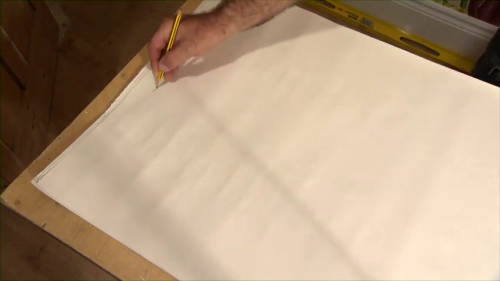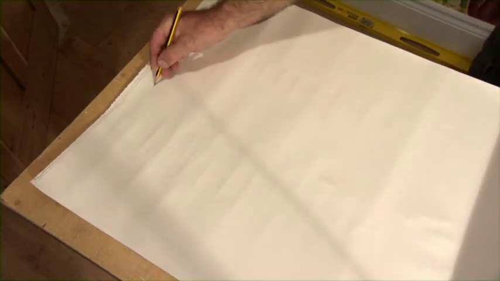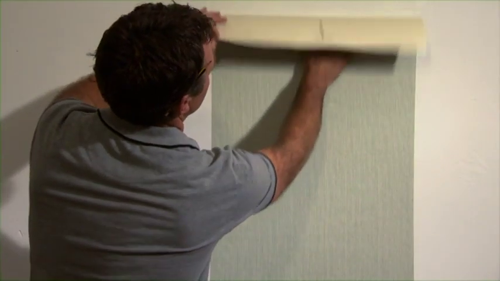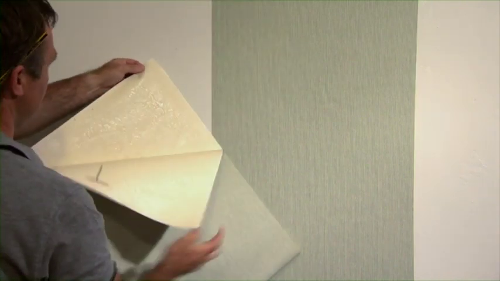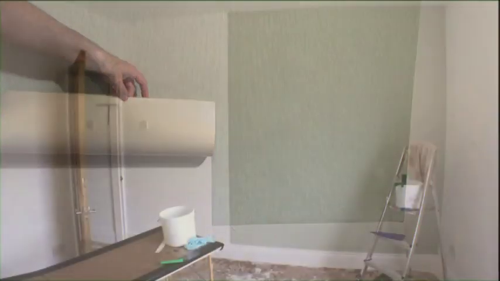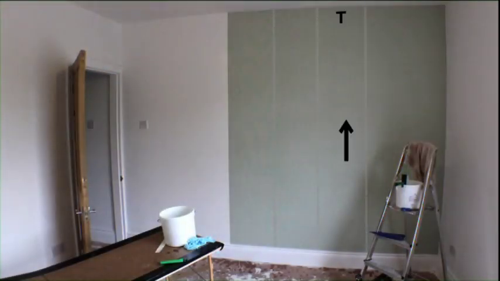To hang these papers, it is best to pre-cut all your lengths before hanging and mark them up in the same place with something to identify the top of each sheet. In our case, we've put a T. We then hang the first length, doing so with the marked end at the top of the wall. Our second length is hung upside down, with the symbol at the bottom of the wall. The third length, the symbol goes back to the top, and so on.